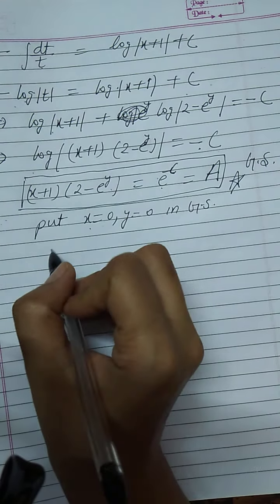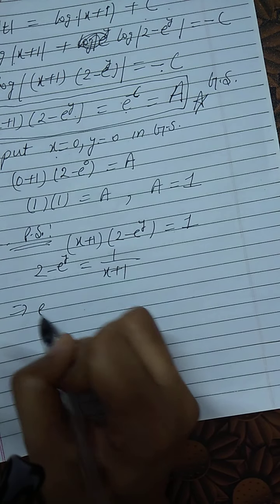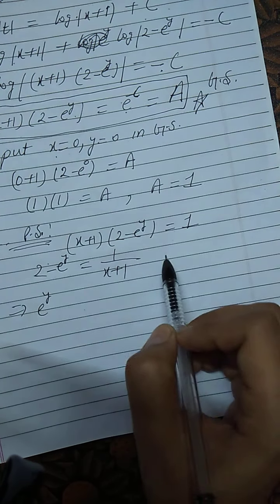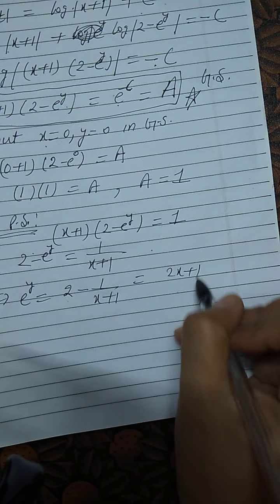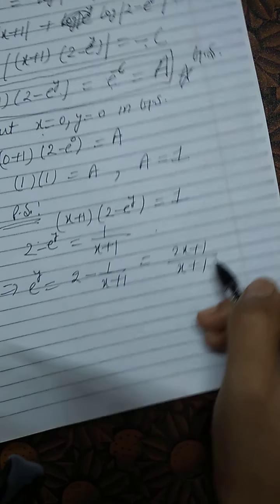So I can simplify, it will be written as 1 upon x plus 1. Further, if you want, you can write it as e raised to power y. If I shift this term to this side, it will be 2 minus 1 upon x plus 1, which will become 2x plus 2 minus 1. Okay, 2x plus 1 upon x plus 1.